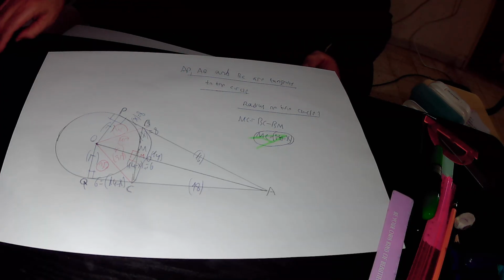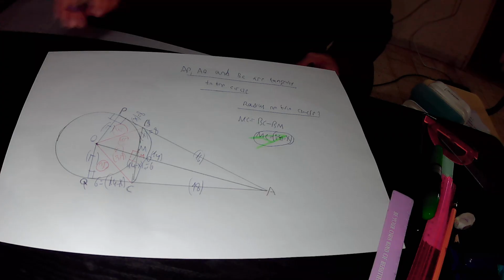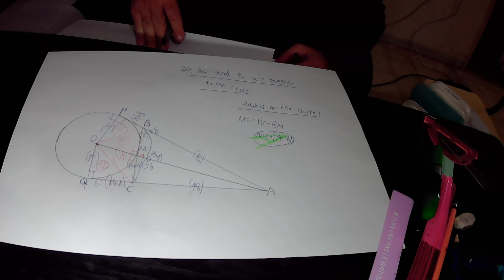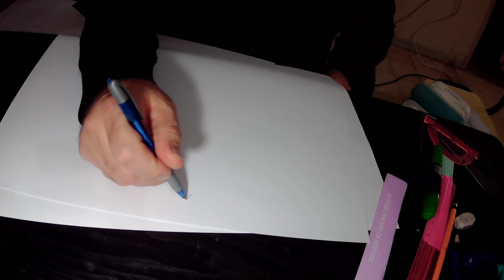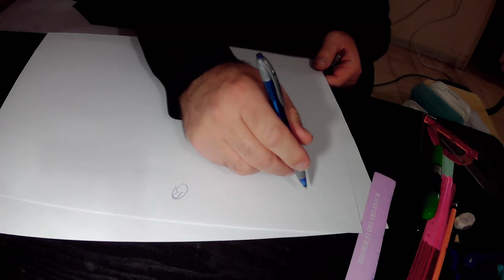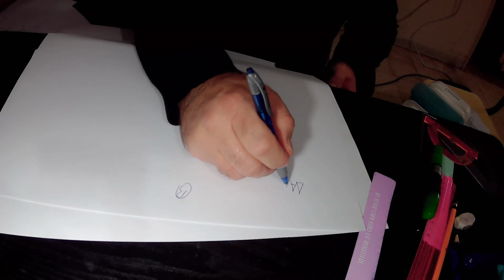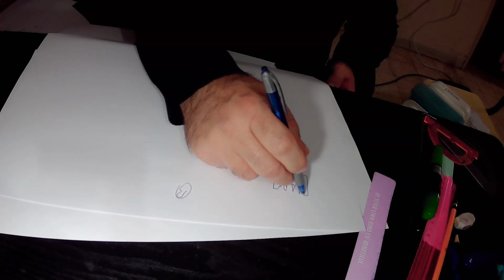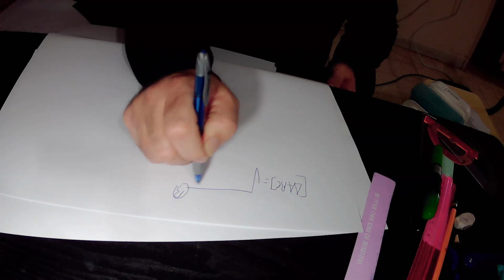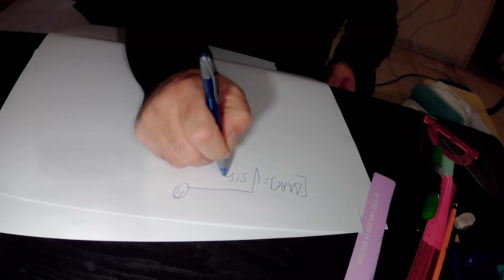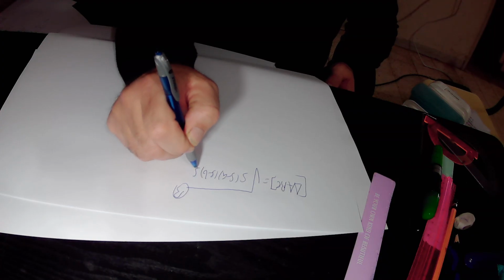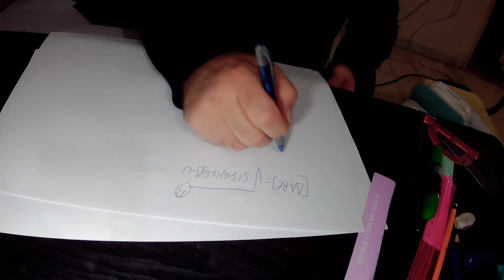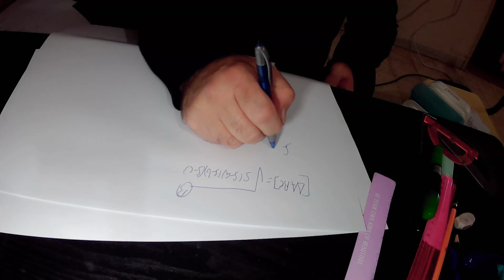According to the new formula, the area of triangle ABC is equal to the square root of S times S minus A times S minus B times S minus C. Here S is the semi-perimeter of triangle ABC.